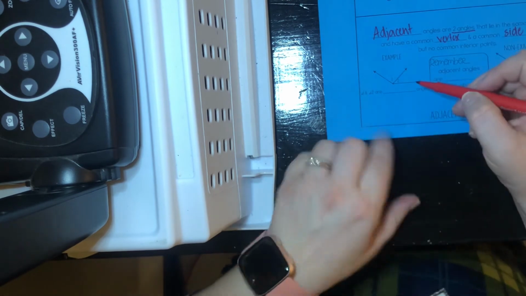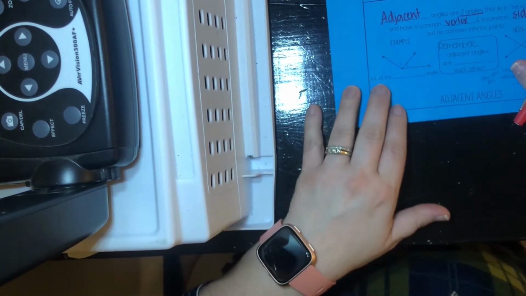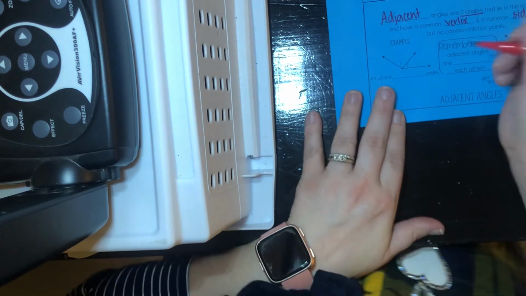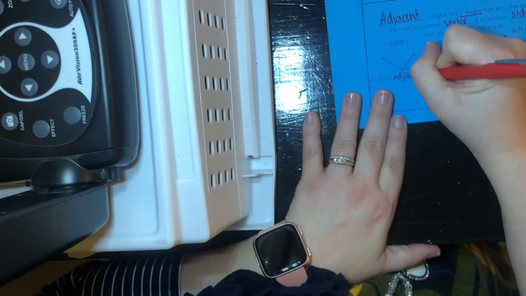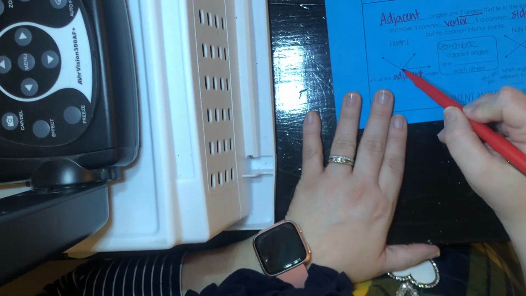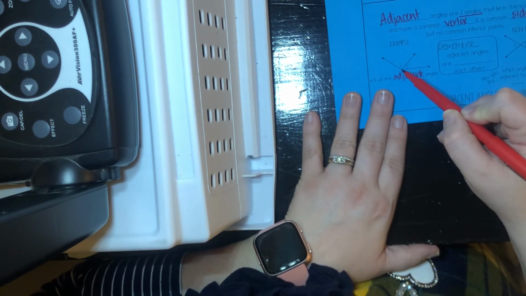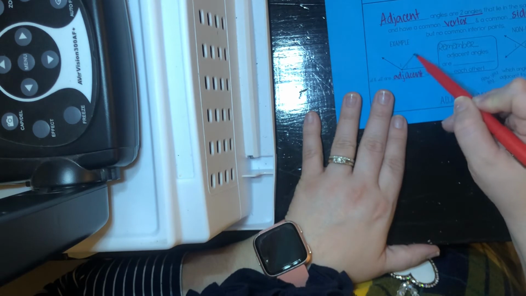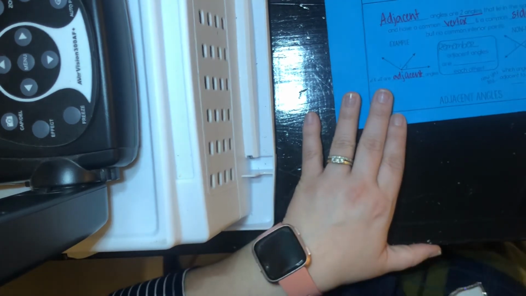Let's look at this first example. Angles 1 and 2 are adjacent angles because they have a common vertex and a common side. This line right here they have in common. They're both using that ray.